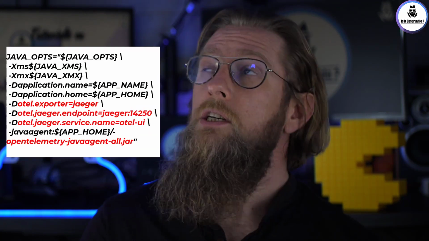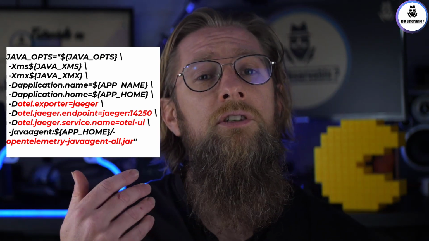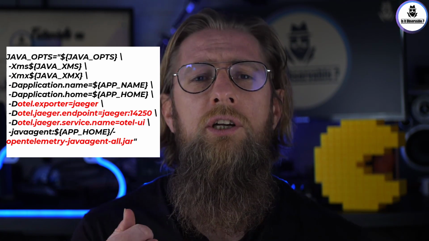So here, for example, we're launching a Java application. We specify a couple of Java options like the memory, the application name, and the home path of the application, and then all the various variables to enable the automated instrumentation library. Here we utilize the Jaeger protocol. We have a specific Jaeger endpoint, and you will have to match the path of your Java agent.